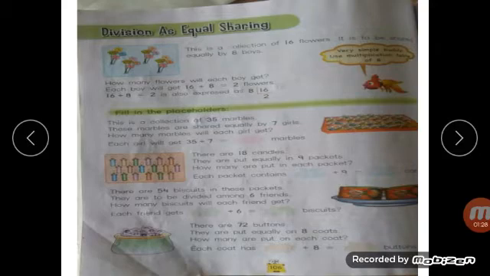So what you have to do? You have to read the table. Which table? Table of 8. Till you are not getting 16, you have to read the table of 8. Let's read it. 8 ones are 8. 8 twos are 16. Got it, 16?